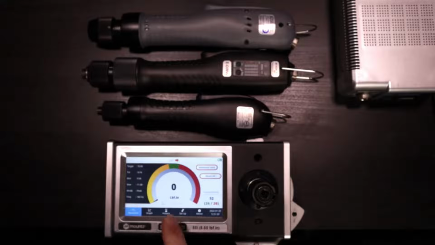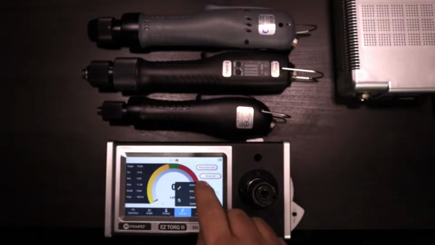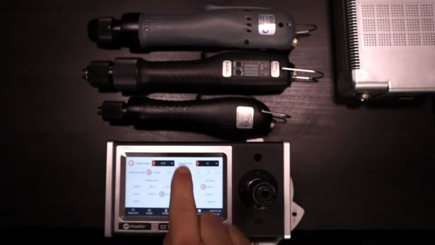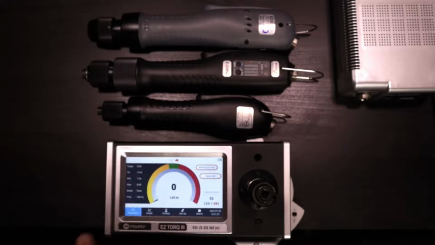We can then go ahead and set our tolerance or our target torque, what we're looking for on our analyzer. And so let's say we're shooting for a target of around 8 inch-pounds or so. So let's go in and set our analyzer to read at 8 inch-pounds. And go ahead back to our operation.